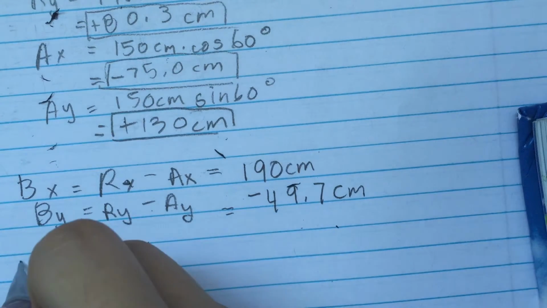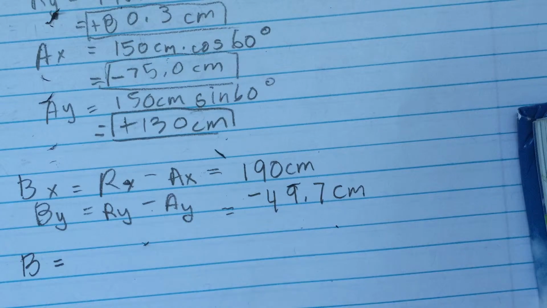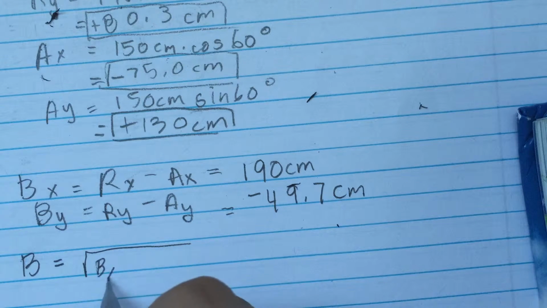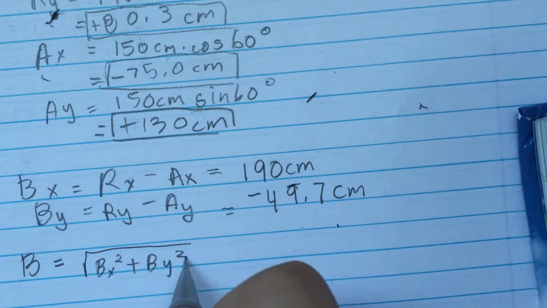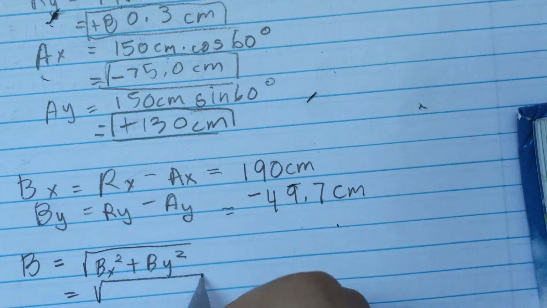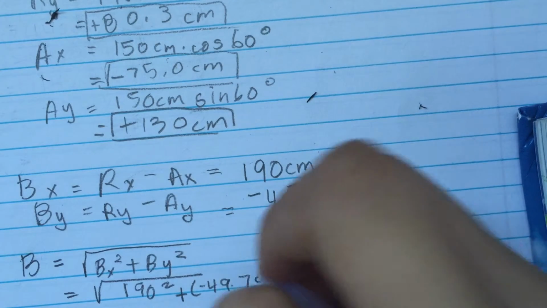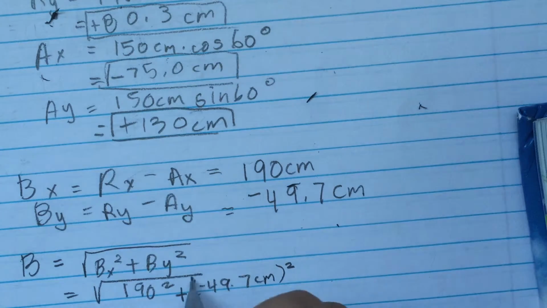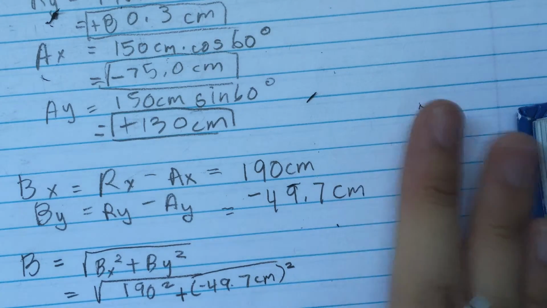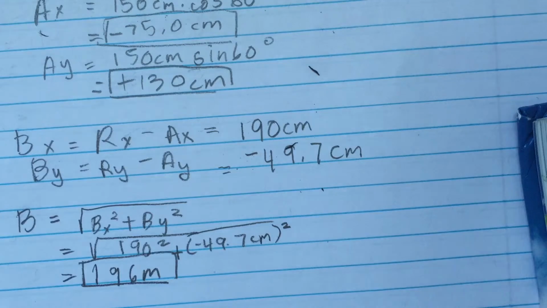Now the magnitude of B is just the distance formula, which is Bx squared plus By squared under the square root. It's just the hypotenuse formula at the end. And it's going to be 190 centimeters squared plus negative 49.7 centimeters squared under the square root, and that's going to be 196 centimeters. So that's our magnitude of B.